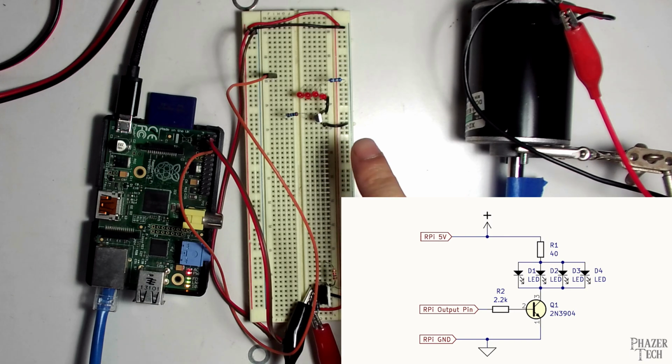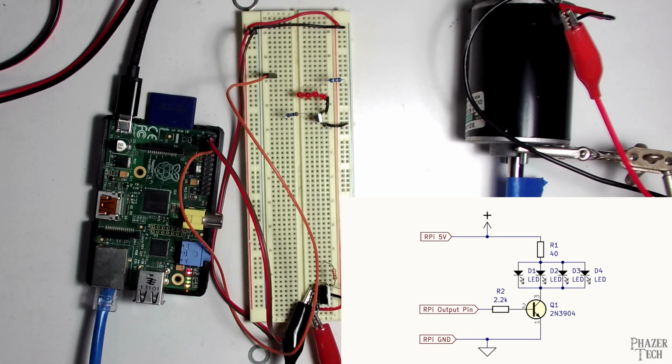Now I have 4 LEDs here that are all the same type and color, which means I can get away with just a single current limiting resistor. If these were different colors, then you would need separate resistors for each one, since they have different forward voltages.